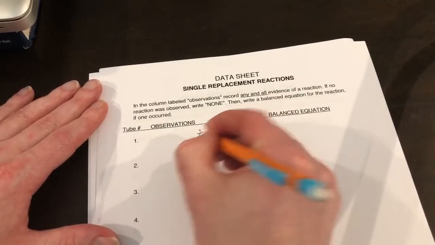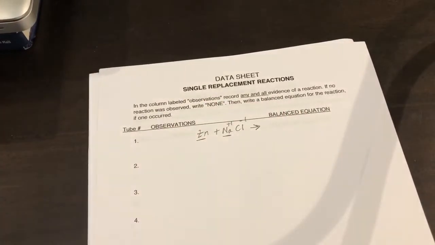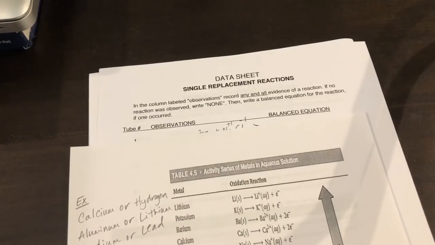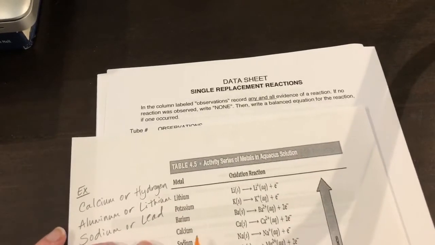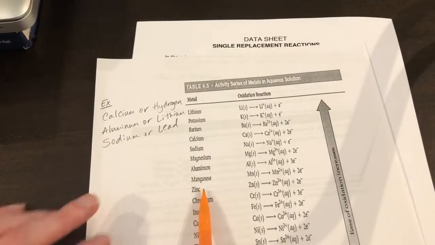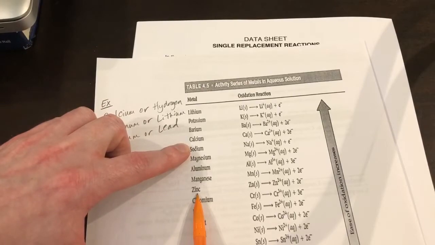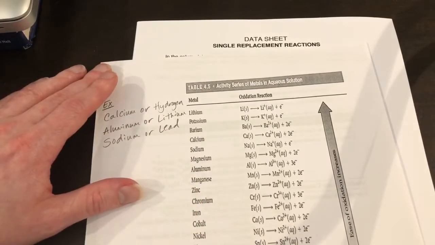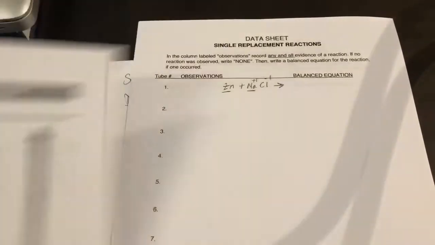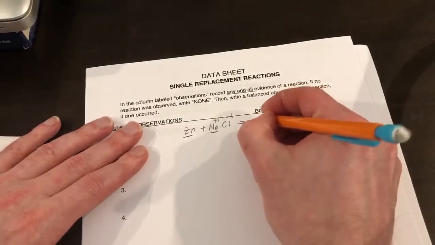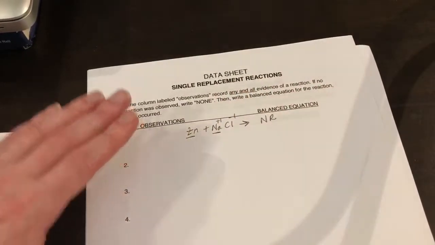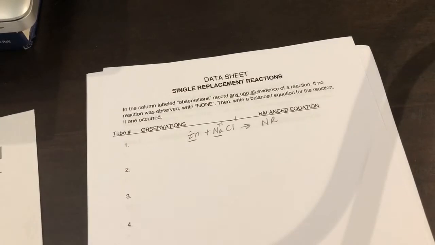Now we're going to look at our activity series. Where's my activity series paper? Okay. Our activity series says that zinc is right here and sodium is up here. Oops, sorry, zinc is right here and sodium's right here. So there's not going to be any reaction because it's got to be a more active metal to kick it out. So we just write no reaction. Okay, number 2.